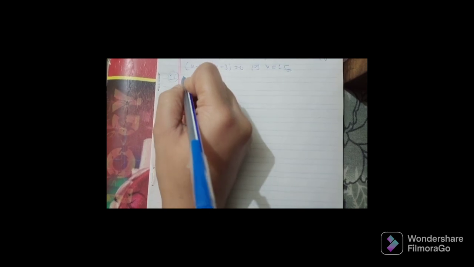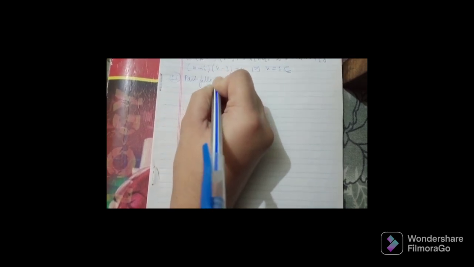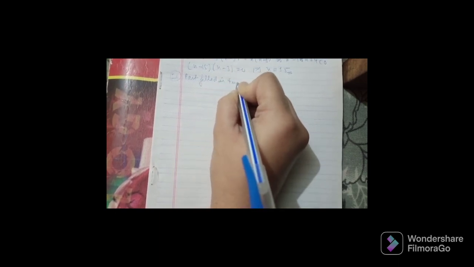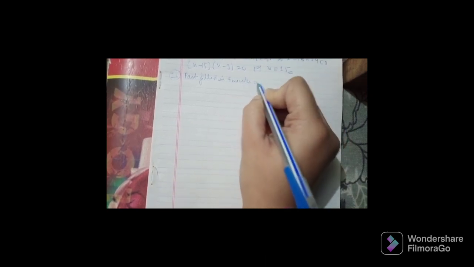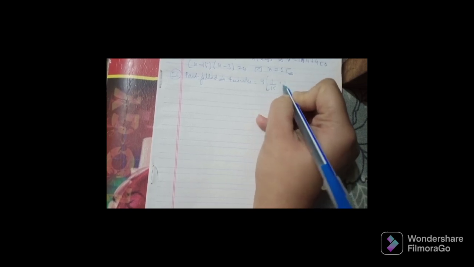For the solution, part filled in 4 minutes equals 4 times (1 by 15 plus 1 by 20) equals 7 by 15.